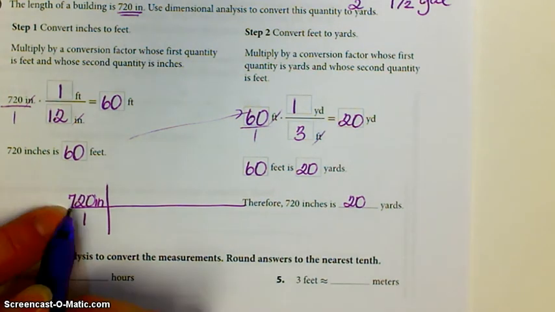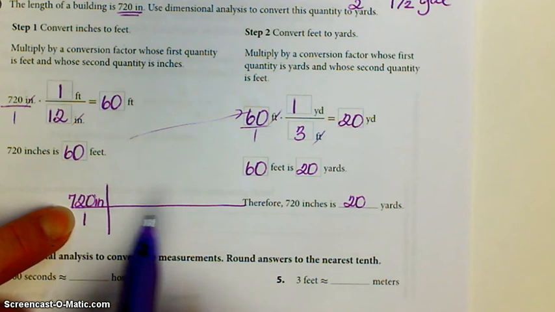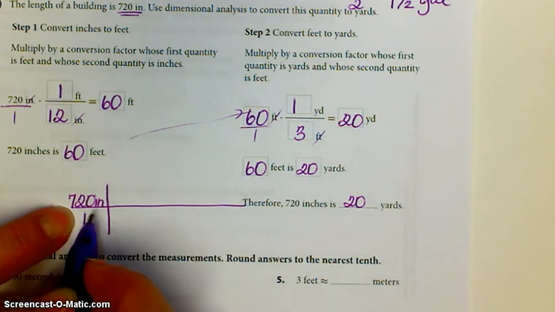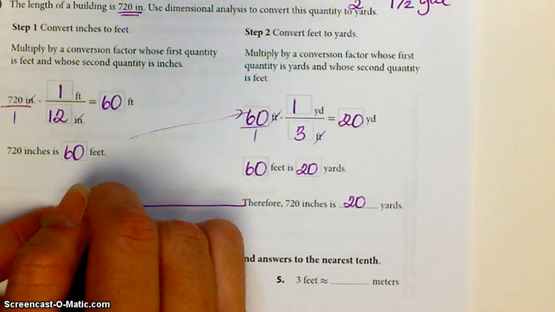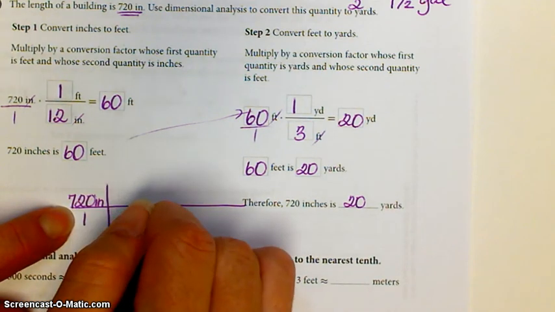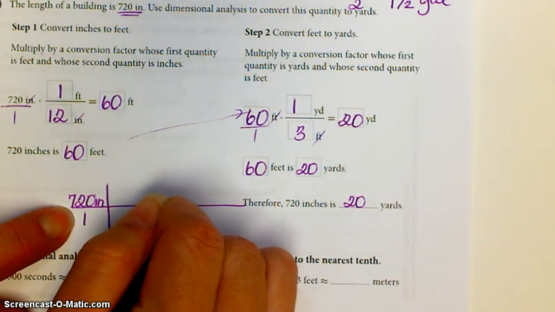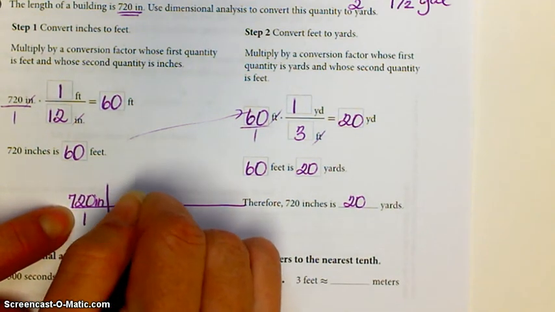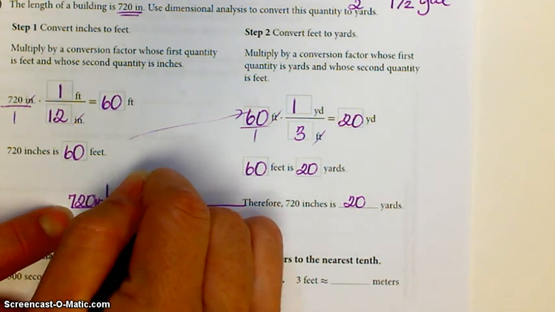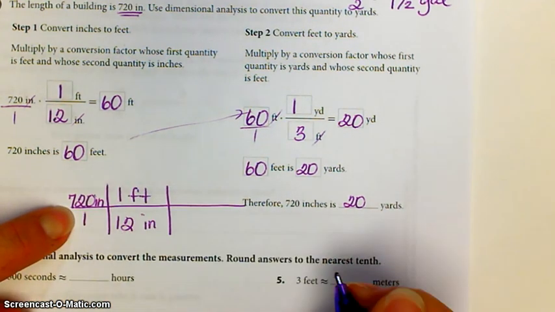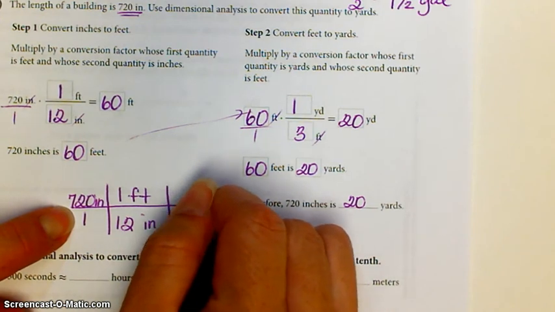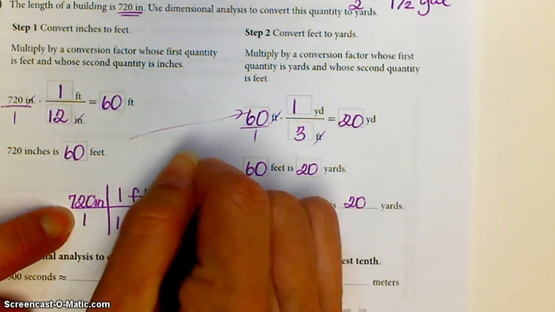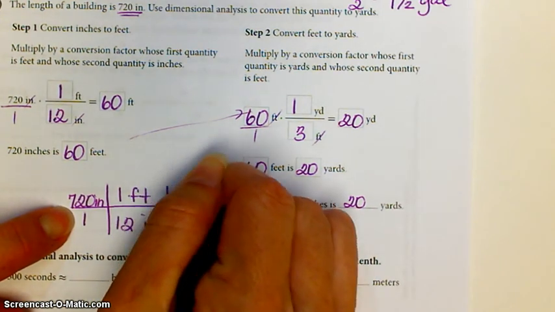So I want to ultimately go from inches to yards. So first I've got to go from inches to feet, and then I can go from feet to yards. Rule is catty corner cancels, so I'm going to put the inches part down here. And I know that there are 12 inches in 1 foot. Then I want to go from feet to yards. So again, catty corner cancels. I know that there are 3 feet in 1 yard.